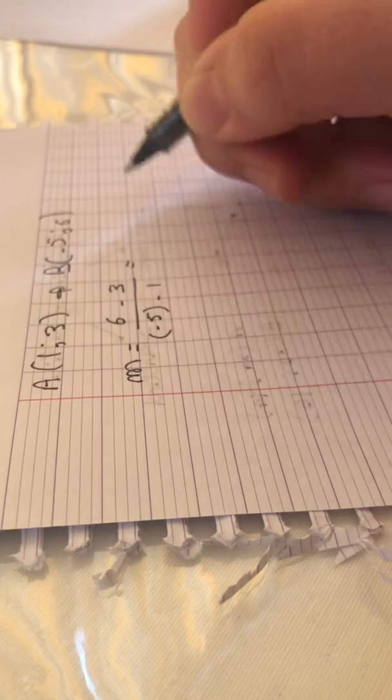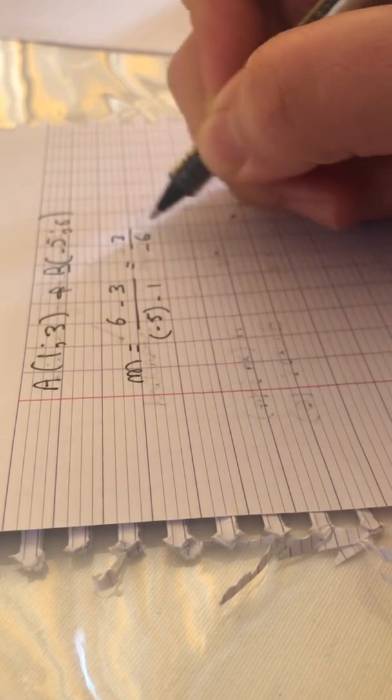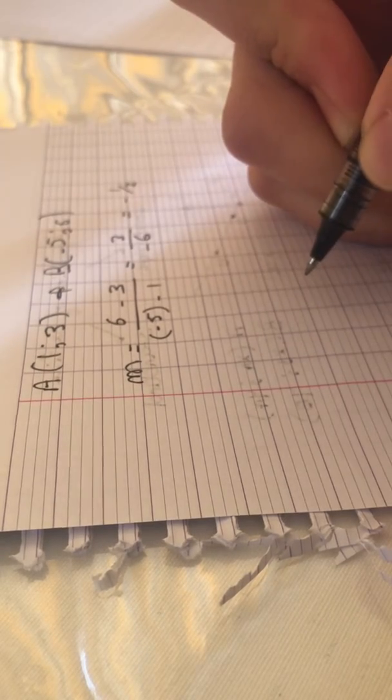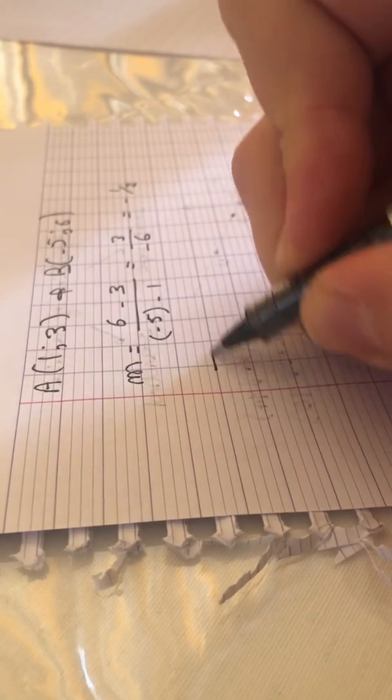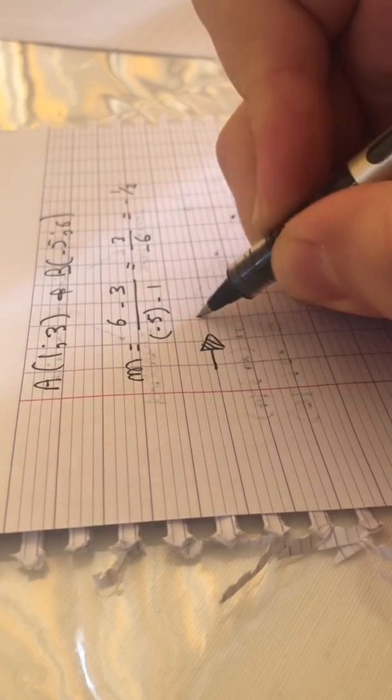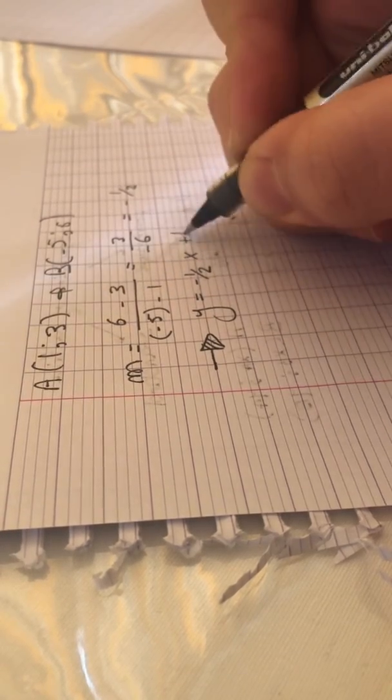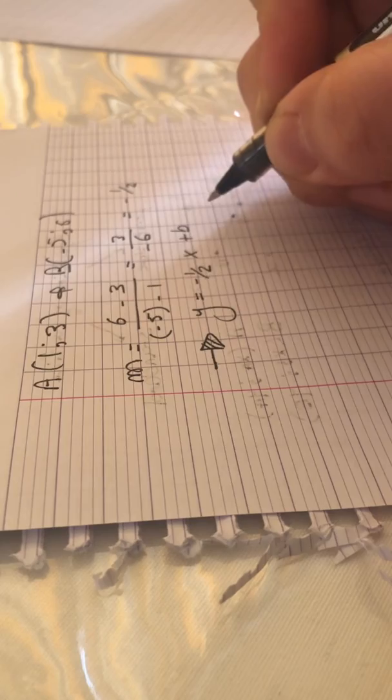So we'll have 6 minus 3, which is 3, over -5 minus 1, which is -6. And of course I can simplify this to get -1/2. So now that I have the slope, I can simply replace it and say that up until now the equation looks something like this. y equal -1/2 x plus b, because this is the slope that I just found.